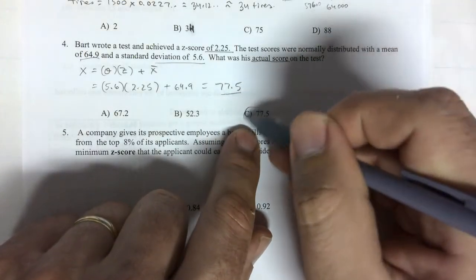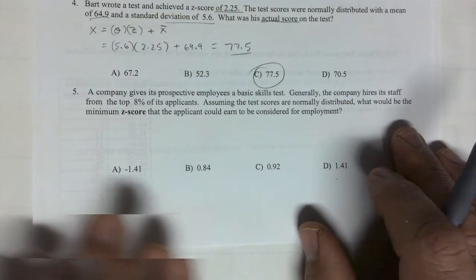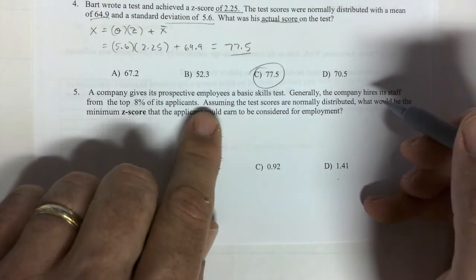Is the actual mark. So C is your correct answer there. A company gives its prospective employees a basic skills test.